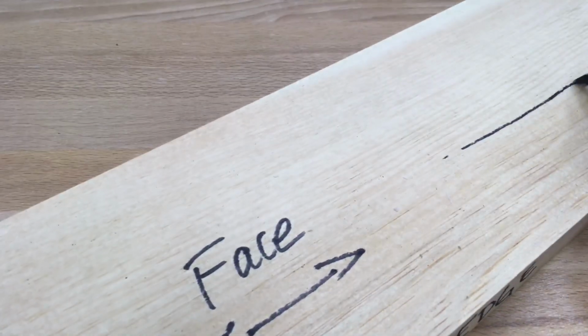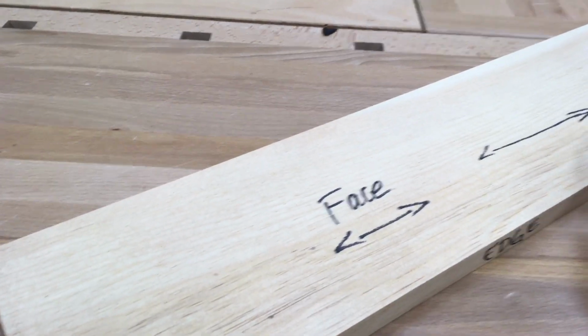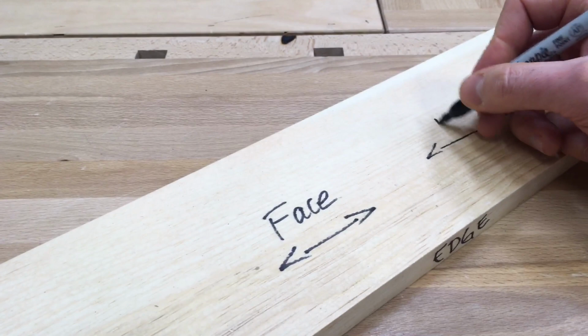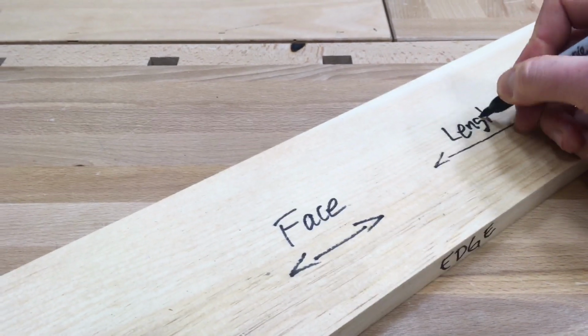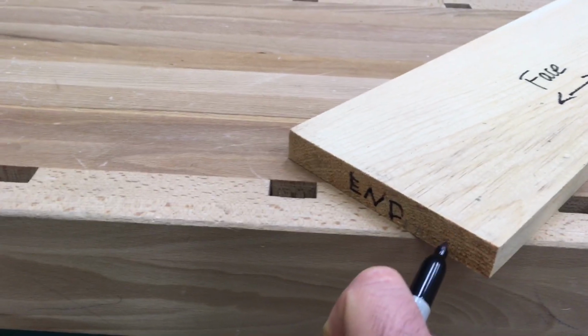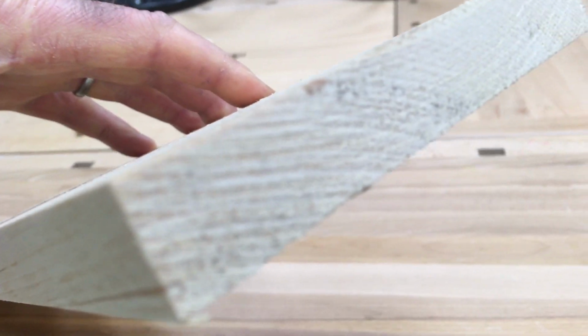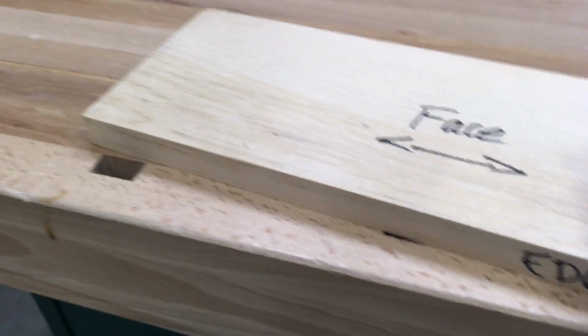The way the tree was growing when it was standing as a tree is the length, and that's critical to know. That's always the length. Because the end of the board is always going to be where you can see the wood grain, where you can see the growth rings. There's always some growth rings on every board at the end that would show the age of the tree.